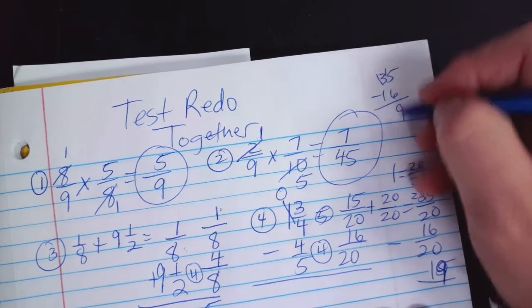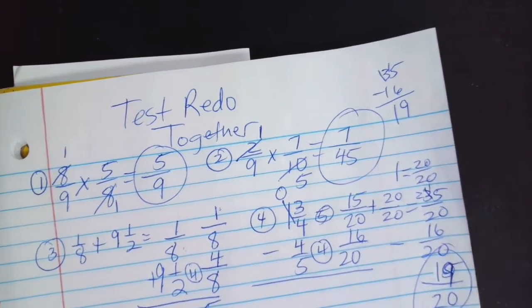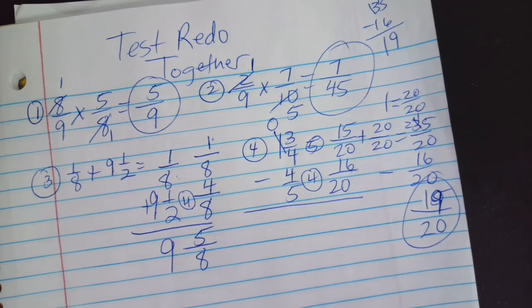And then 2 minus 1 is 1. So it should be 19 over 20. Sorry about that. Hopefully that didn't mess any of you up. My brain is just warming up.